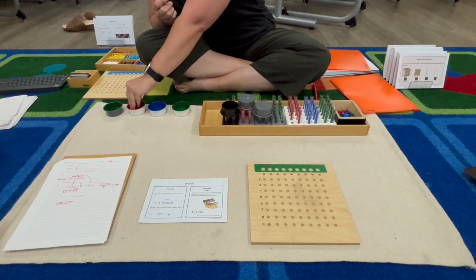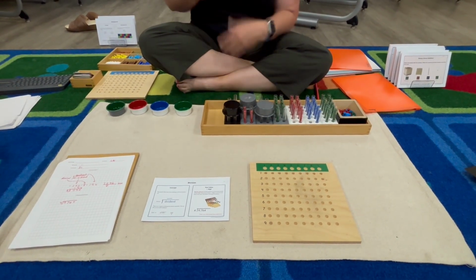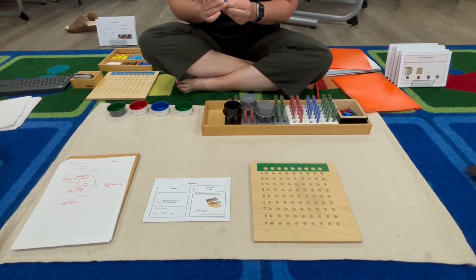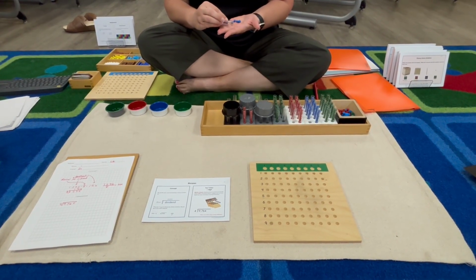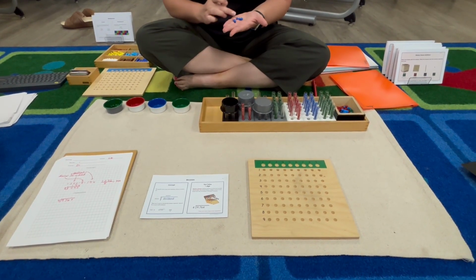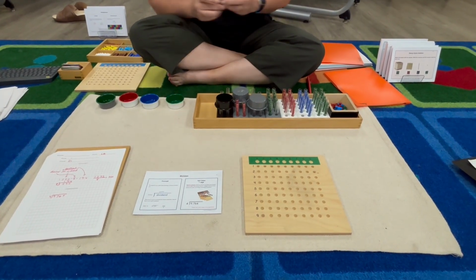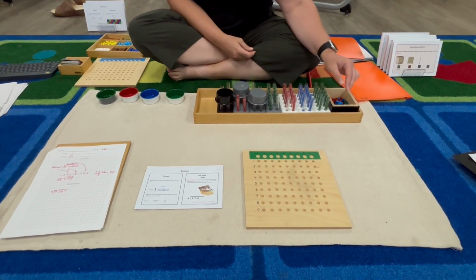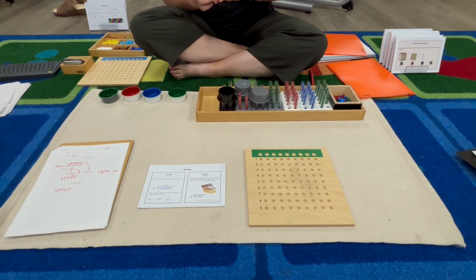Always count them twice, because you don't know at the end if you got it wrong because you didn't have the right number of beads or because you made a mistake. So we need to make sure we have the right number to start with. 2, 4, 5, 6, 2, 4, 6. And then 4. 1, 2, 3, 4.